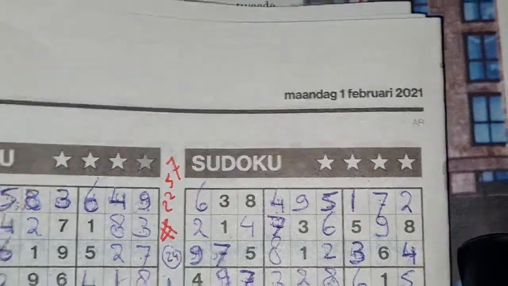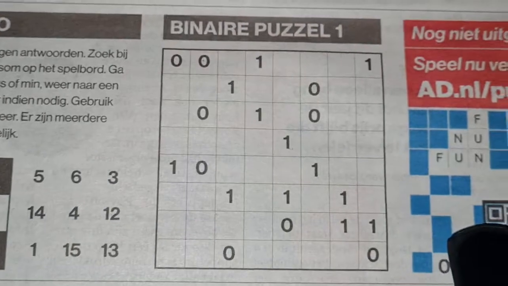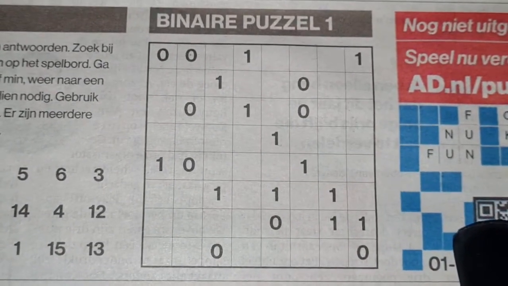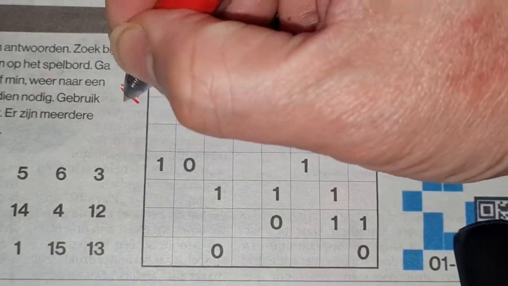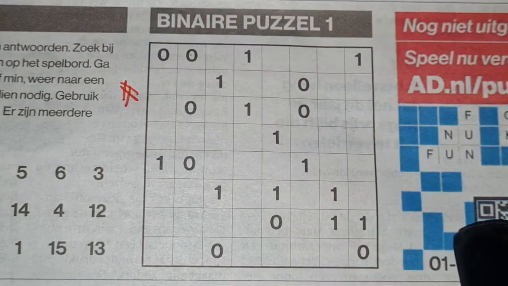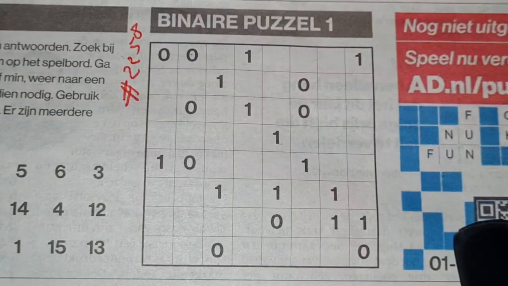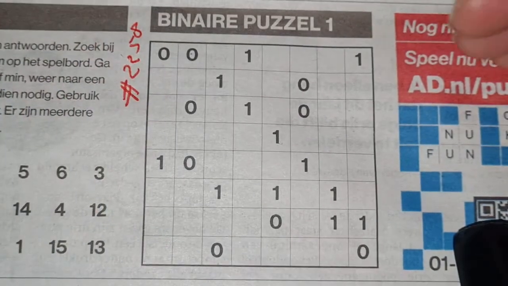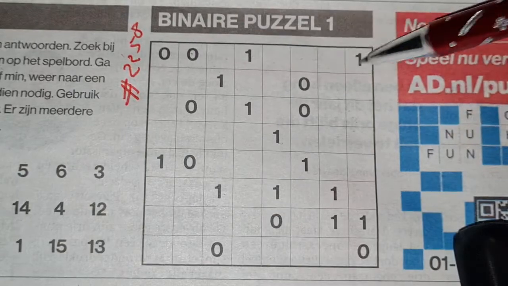We have here the third Sudoku, a binary puzzle. Binary puzzle number 2258. What kind of binary puzzle is this one? Let me see: 1, 2, 3, 4, 5, 6, 7, 8.